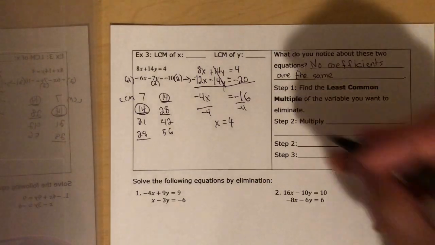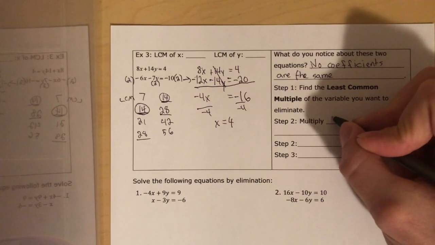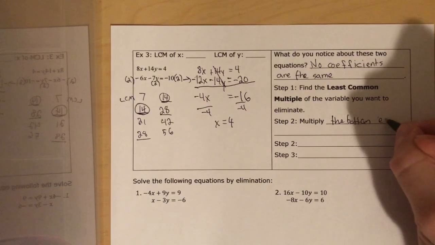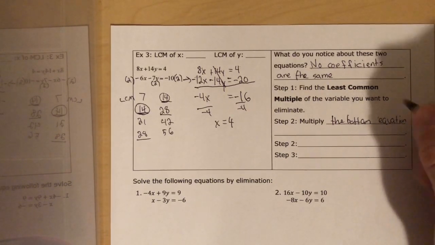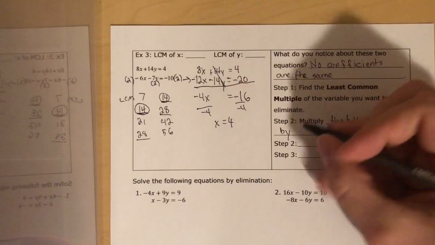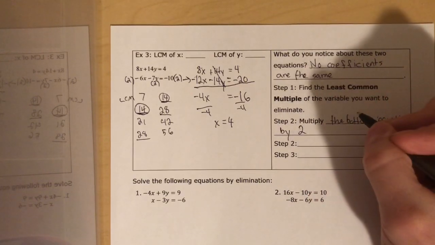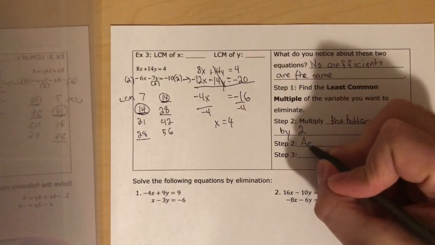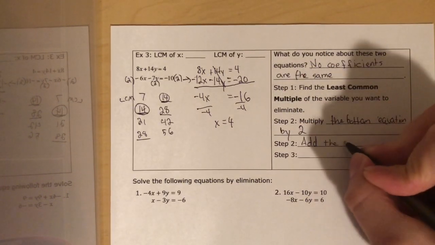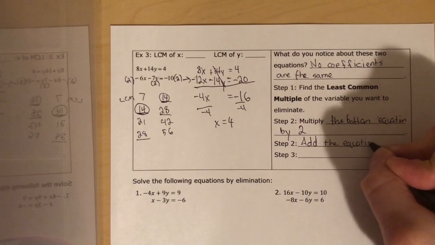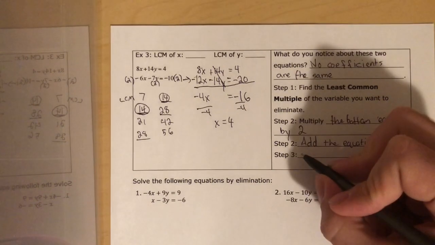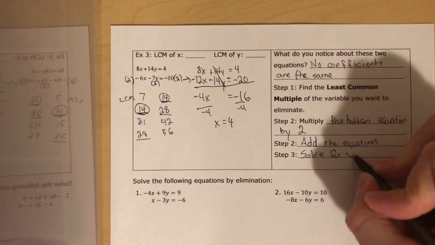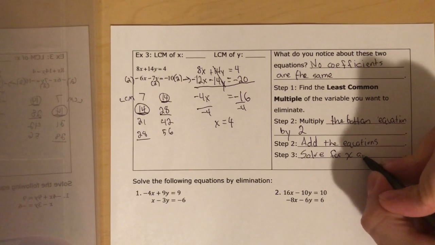So step 2 was we multiplied the bottom equation by 2. Step 2, we added the equations together. And then finally, we solve for x, and now we have to solve for y.